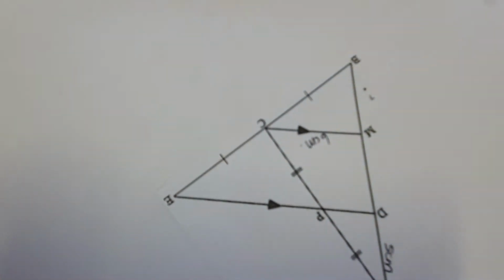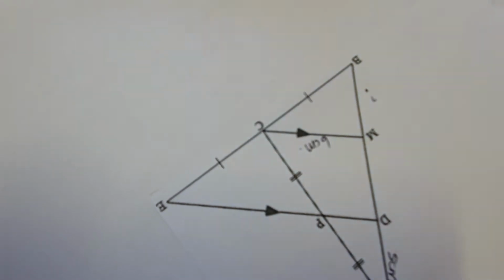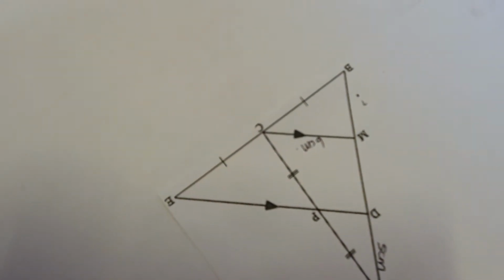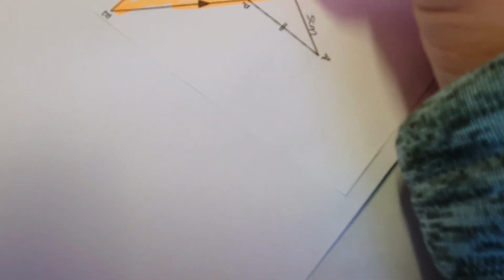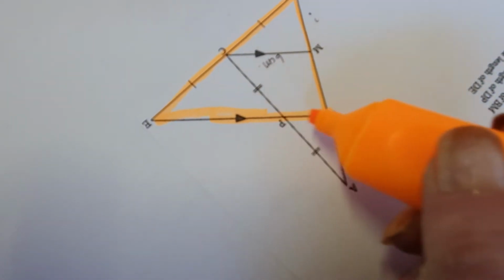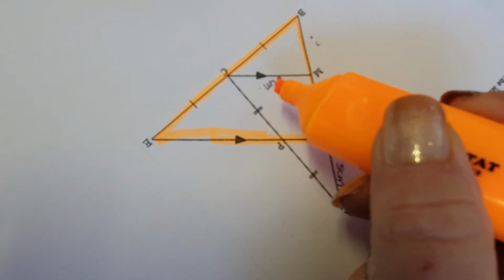Let it stand out so you can see what I'm referring to. So here's your triangle. Where this is the base of the triangle, that's the line that does the cutting.